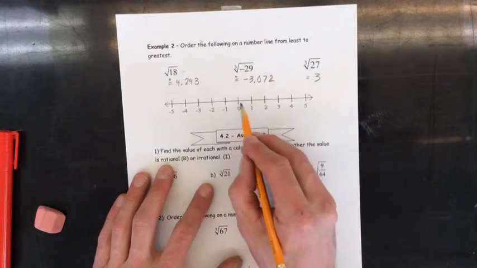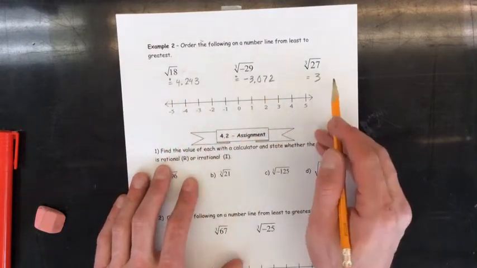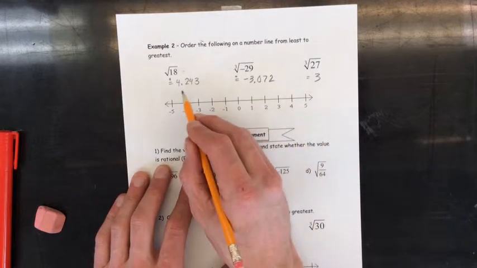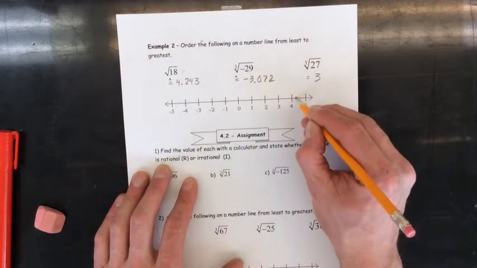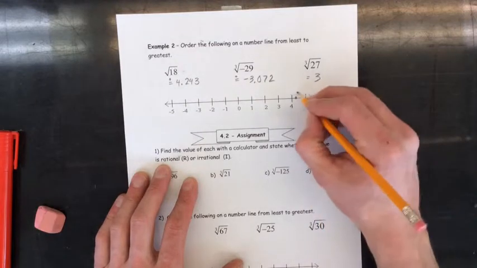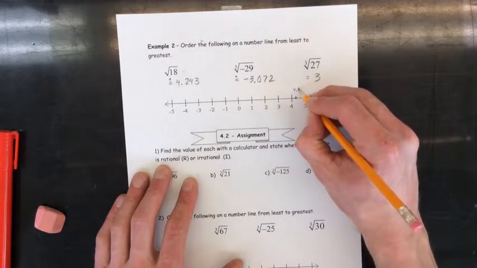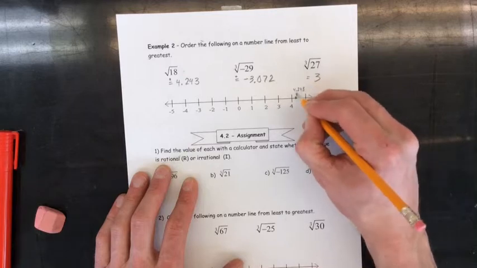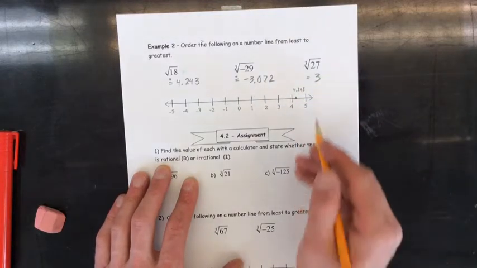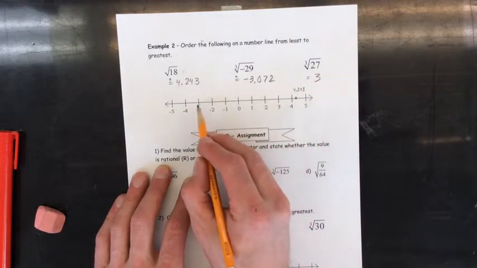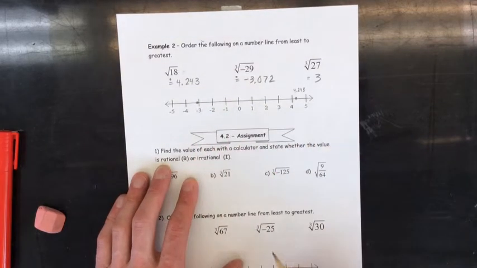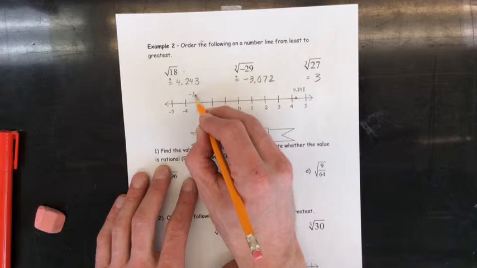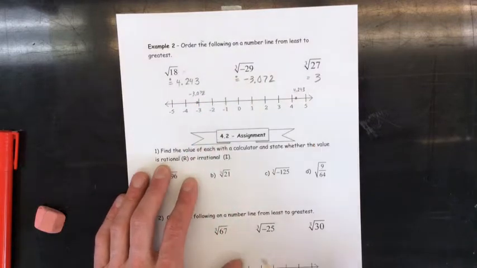So on my number line, I need to put these 3 values. Well, 4.24, that's very close to 4 1/4. So I'll place it there, 4.243. Negative 3.072 is less than 0, and it's just past negative 3.